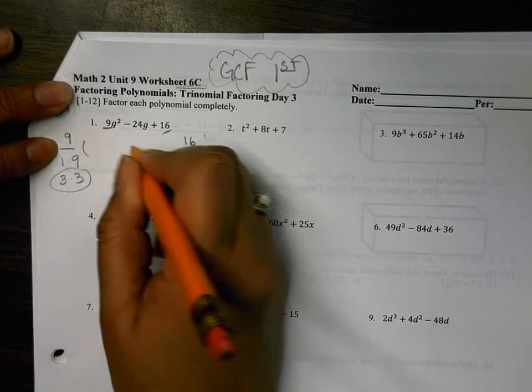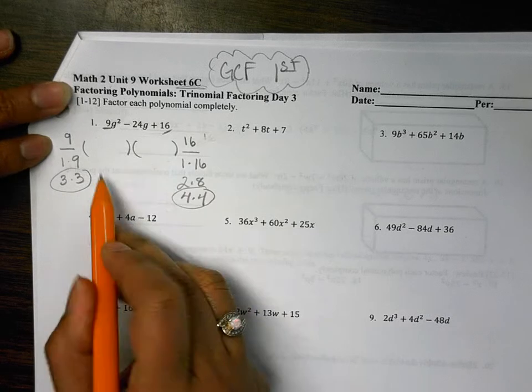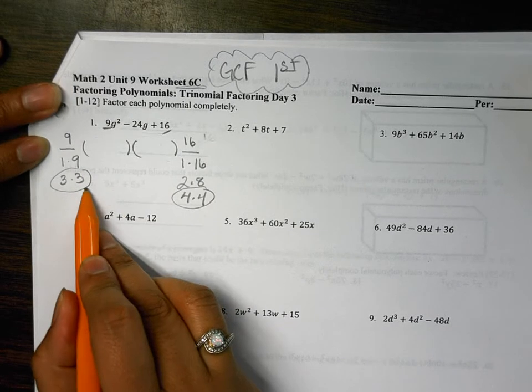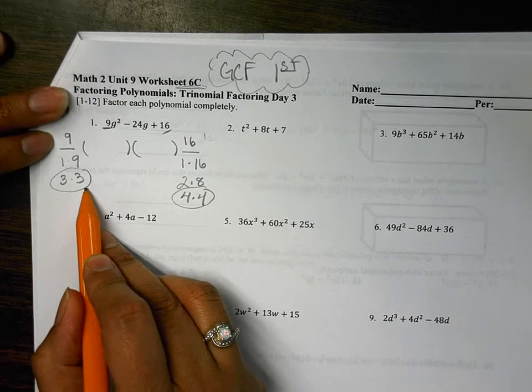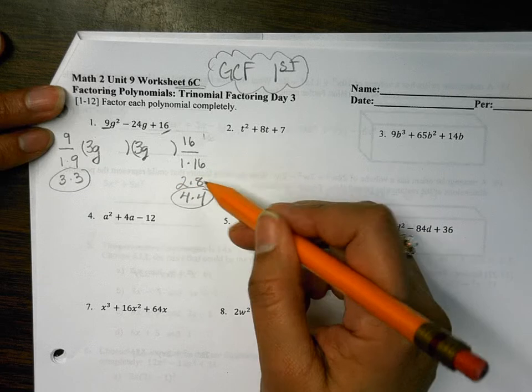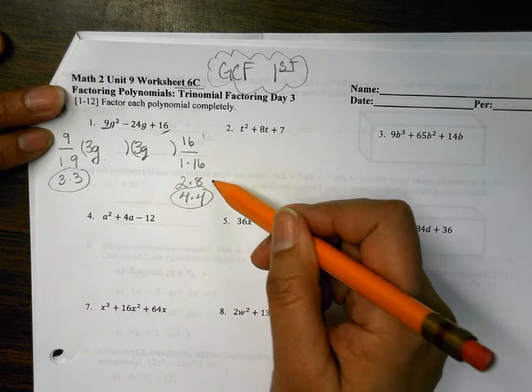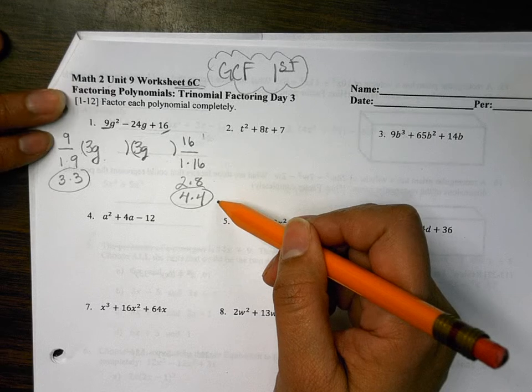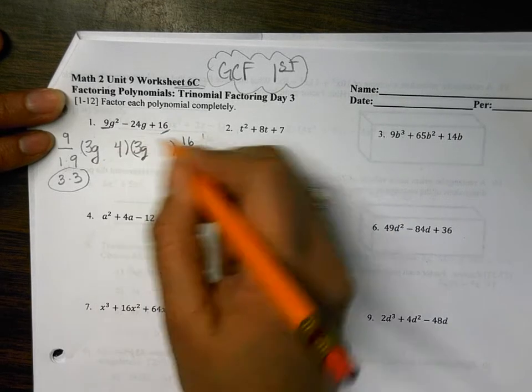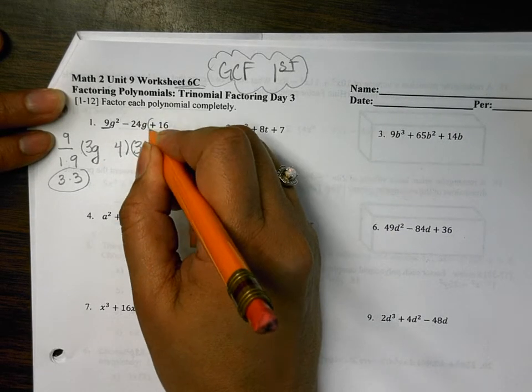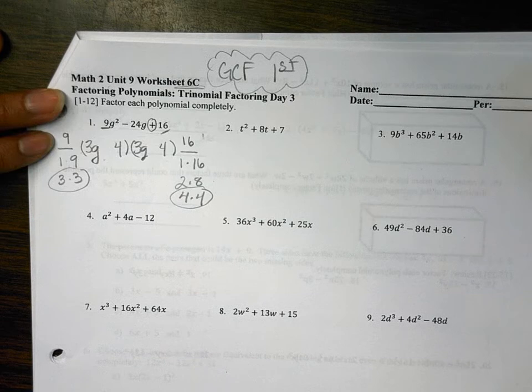So let's double bubble. I can use 1 and 9 or 3 and 3. Which one did I say I was going to use first? 3 and 3. 16: 1, 16, 2, 8, or 4, 4. Which one should I use first? 4, 4.